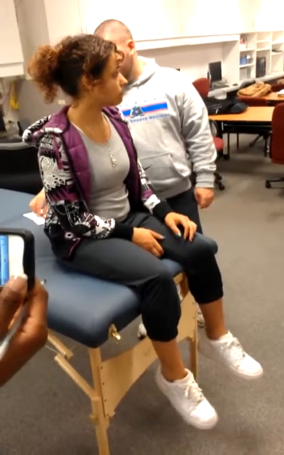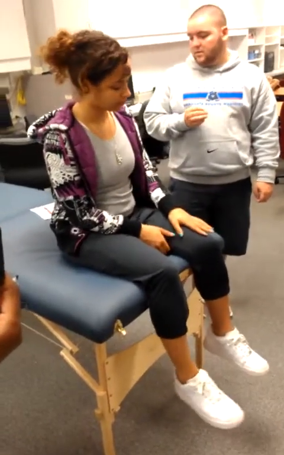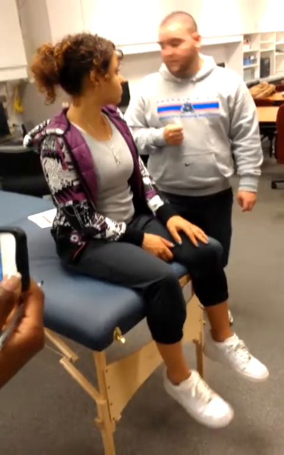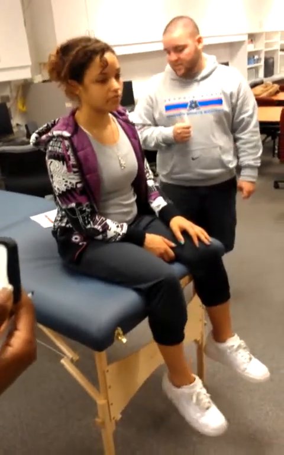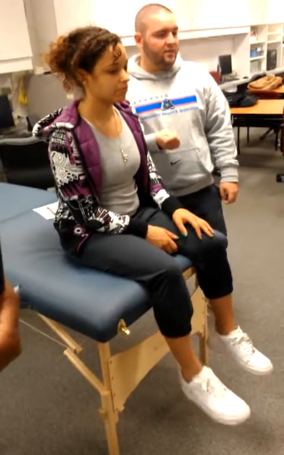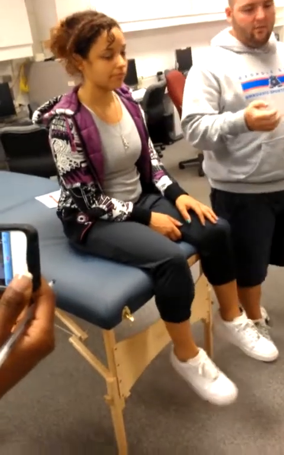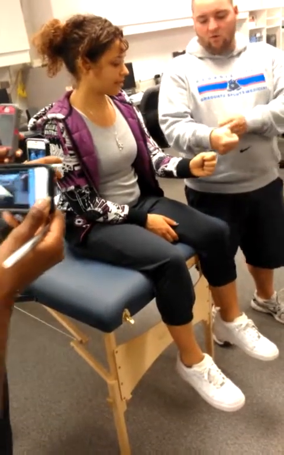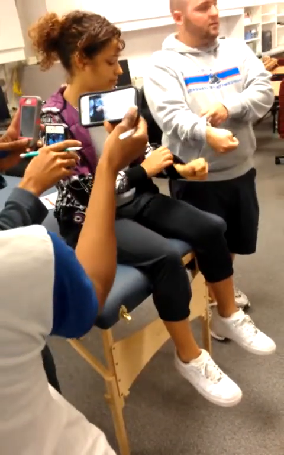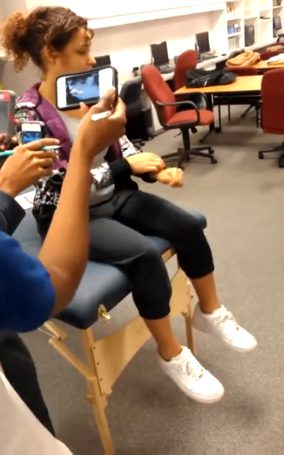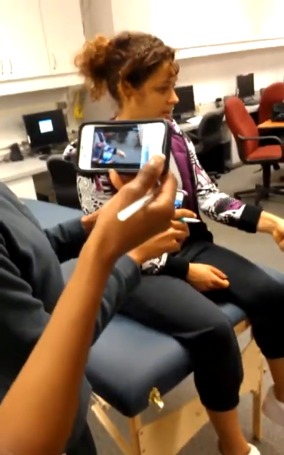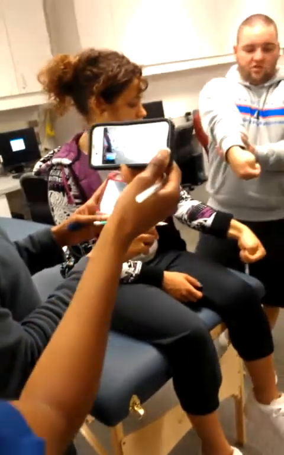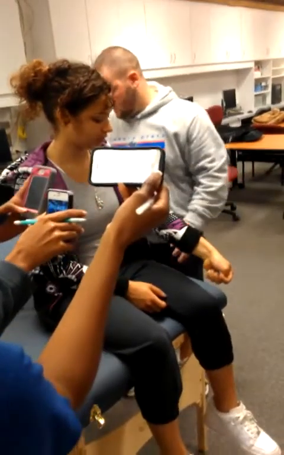Alright. So the next one we're going to talk about is Finkelstein's. Finkelstein's. You have her make a fist with her thumb inside of it. Okay? And then I have her go into ulnar deviation. So, like this. Ulnar deviation. So yeah, just go straight down. So that's considered ulnar deviation.